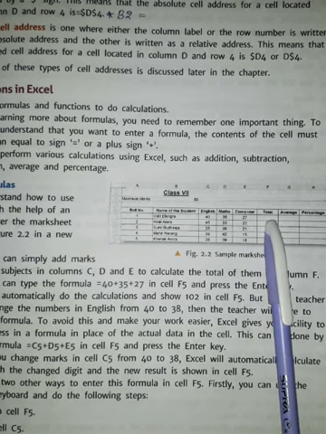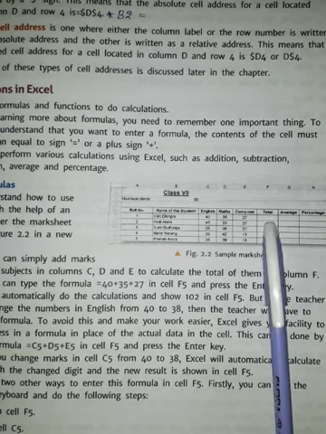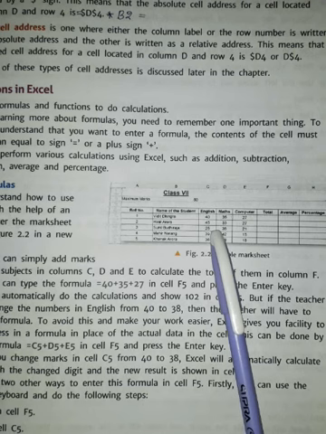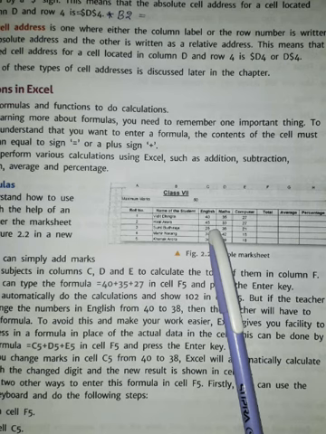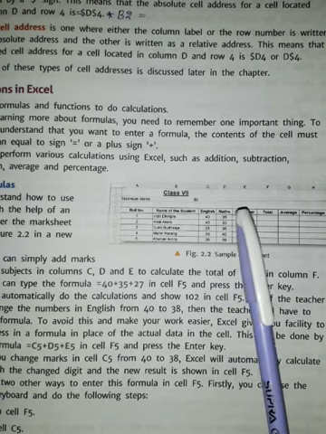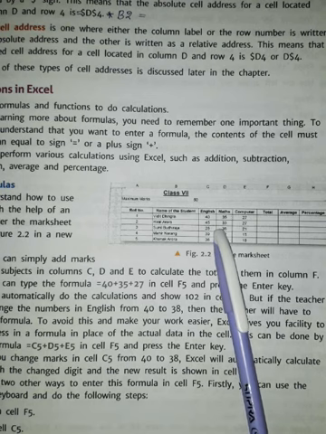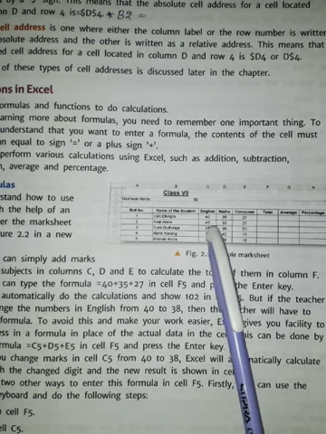But you know what will be difficult: when we change a number later, the calculation will not update automatically. That makes the calculation difficult and not easy.